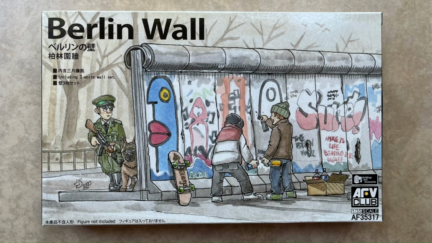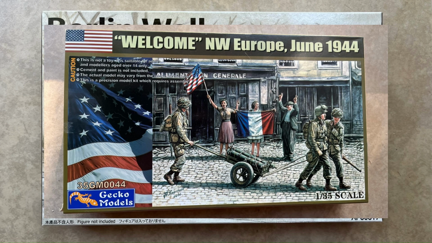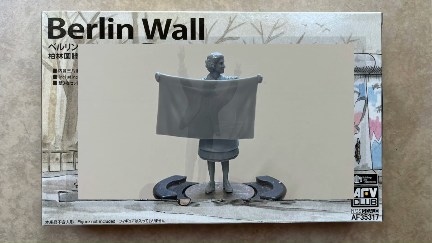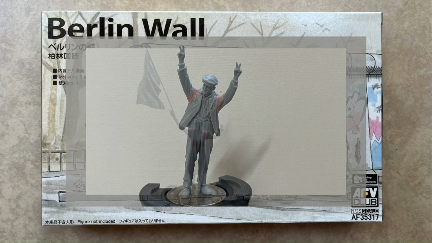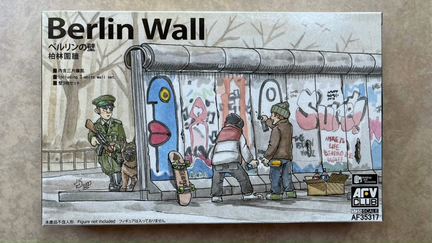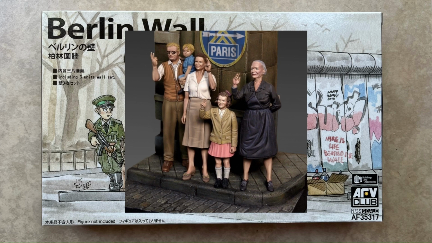I used 3 figures from this kit, Gecko Models. It's an unusual name for a model kit company, but this figure set is good. The other set of figures comes from a generic brand I bought from eBay. There is no company name.